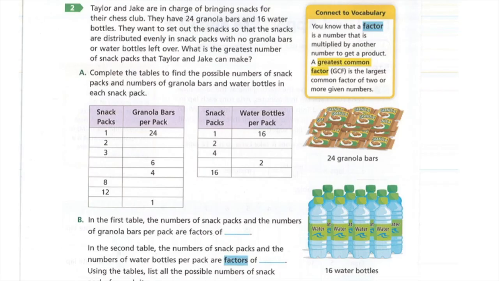All right, we're going to switch gears and talk about factors now. So I'm looking at this yellow box, connect to vocabulary. It says, you know that a factor is a number that is multiplied by another number to get a product. So if we use the number 36, 1 times 36 is 36. 2 times 18 is 36. 3 times 12 is 36. And 6 times 6 is 36.